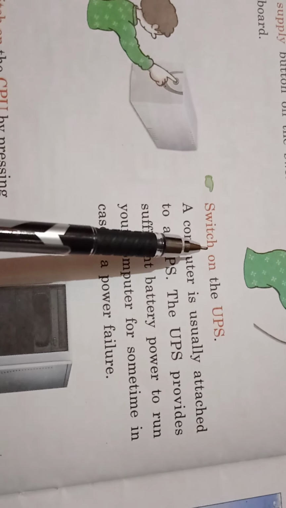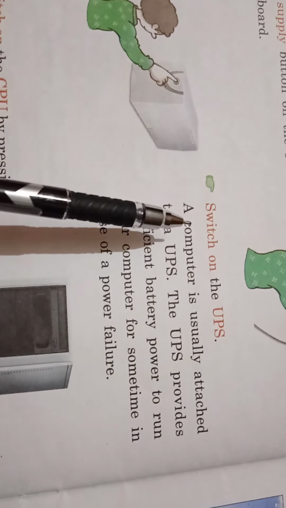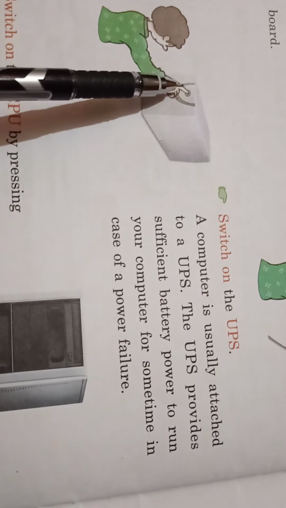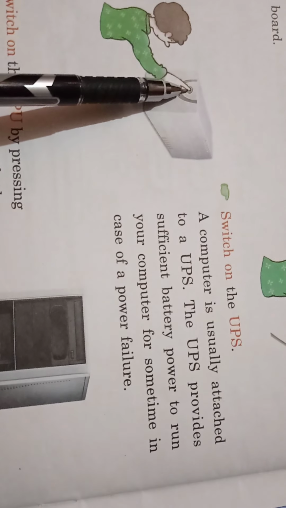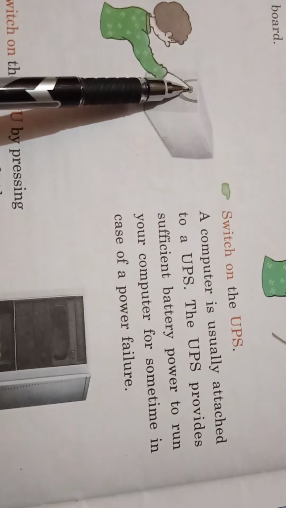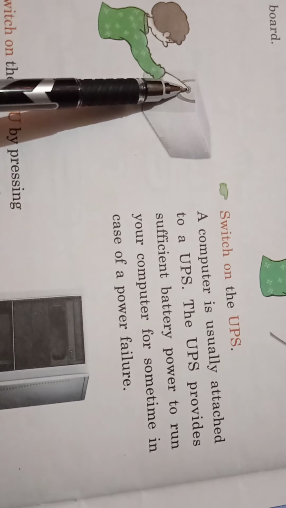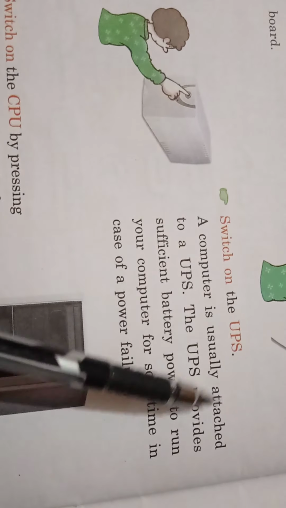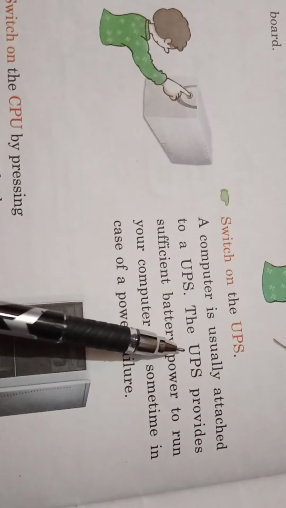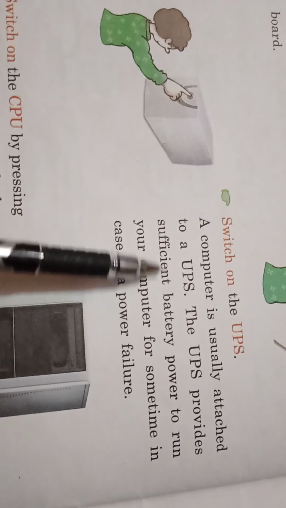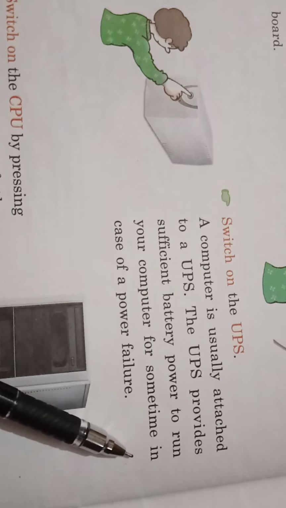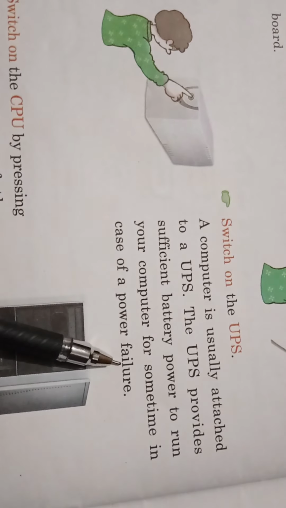If you have a UPS in your computer system, you have to switch it on. UPS is like that, you can see, and this is the button. You have to press this button. After that your UPS is switched on. OK, a computer is usually attached to a UPS. The UPS provides sufficient battery power to run your computer for some time in case of power failure.